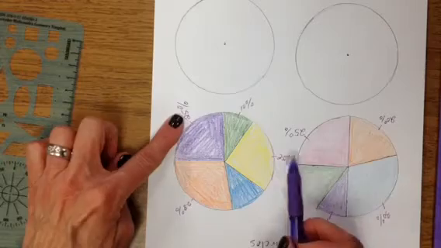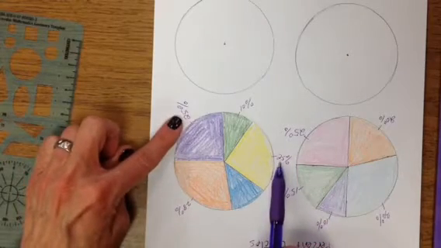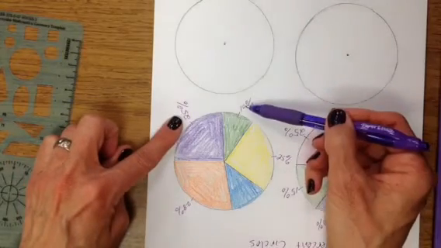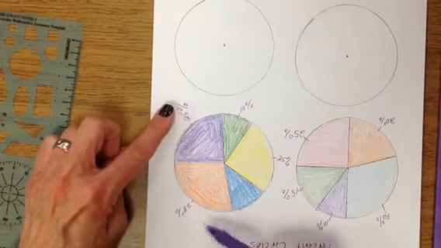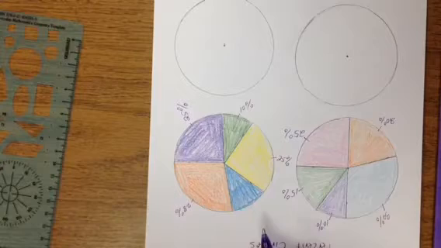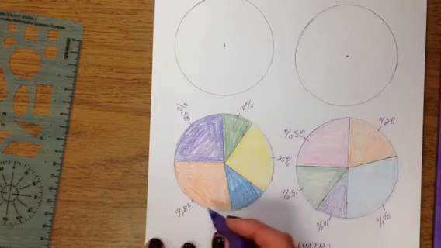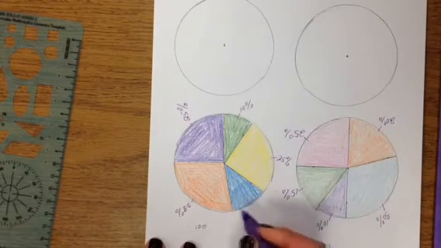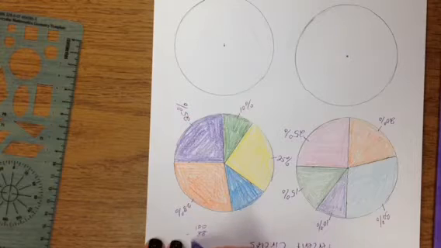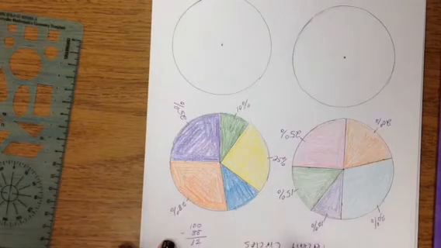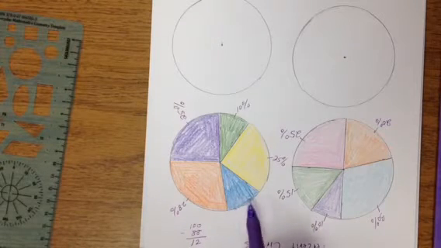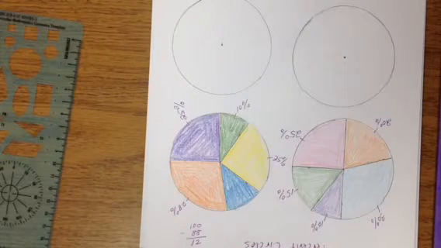Then we have 60, and over here, we have 88. If the full circle is 100%, and we subtract 88 from that, we get 12. So this should be about 12%.